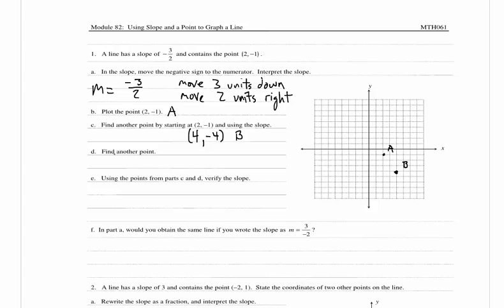In D, it asks us to find another point. So again, I'm going to subtract 3 from my y value, which gives me -7. And I'm going to add 2 to my x value, which gives me 6. So the point (6, -7) is on our line. We'll label this point C. So we're going to go 6 right and down 7. And this is point C.